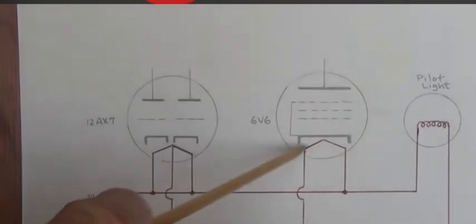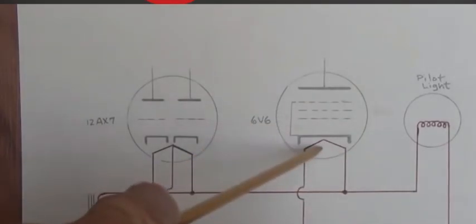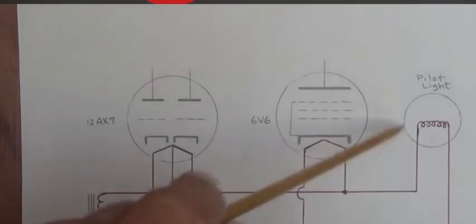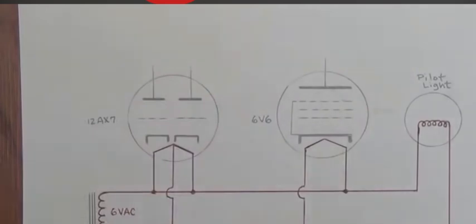I've got 6 volts in here to the heater of the 6V6. Notice that the first number of the tube matches the voltage of the heater, and it's heating up the cathode. And then over here, I've got 6 volts that's making this glow and tell me that the amp is turned on.